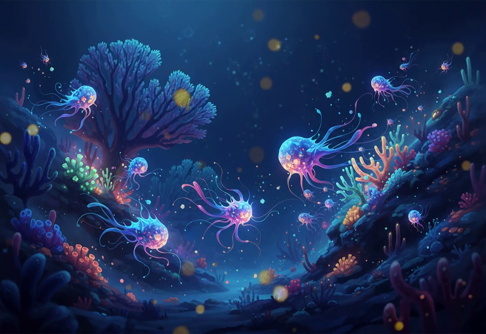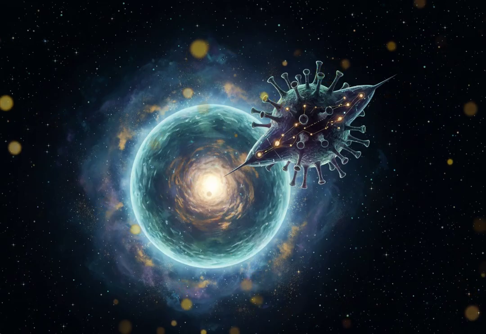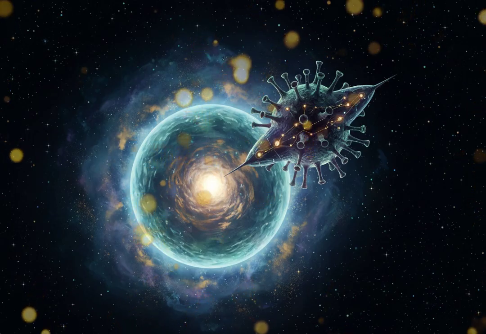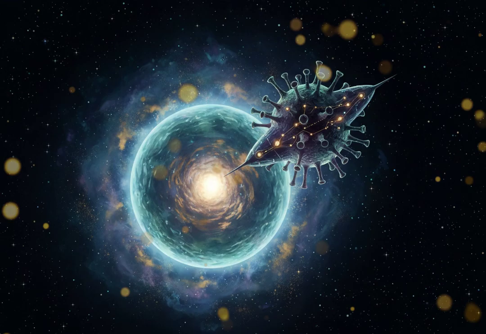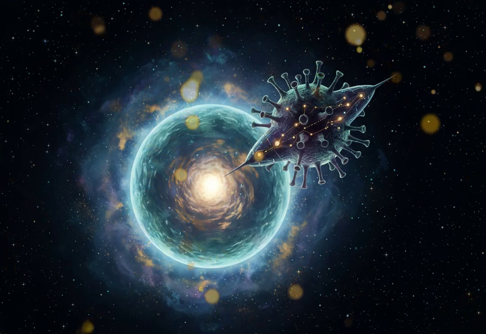Their strategies, honed over countless generations, remind us of the resilience inherent in all forms of life. This resilience serves as a testament to the intricate connections that bind every organism, no matter how small or seemingly insignificant.